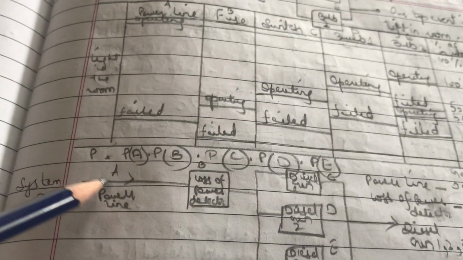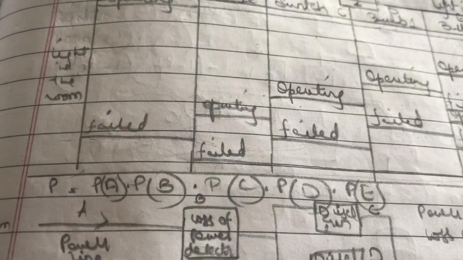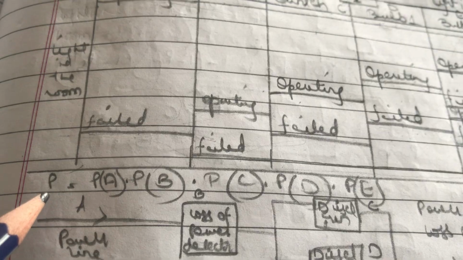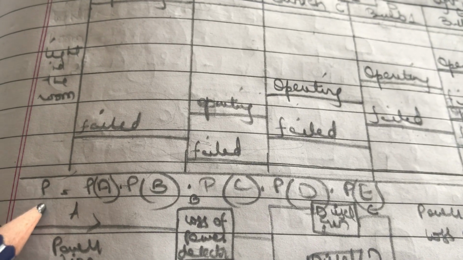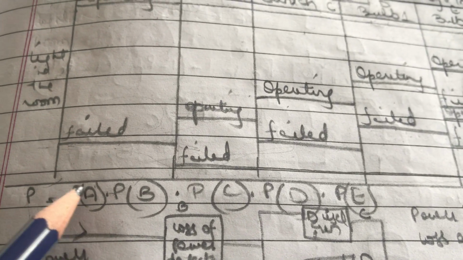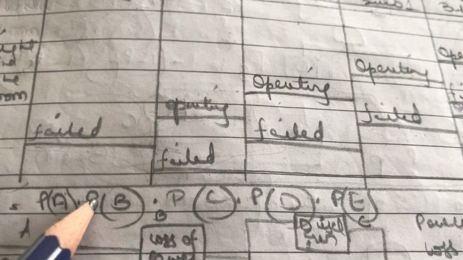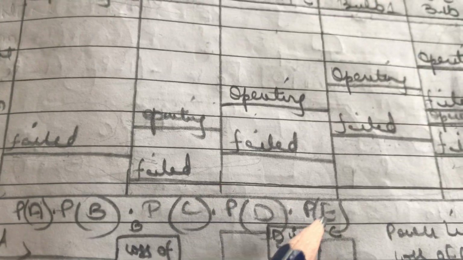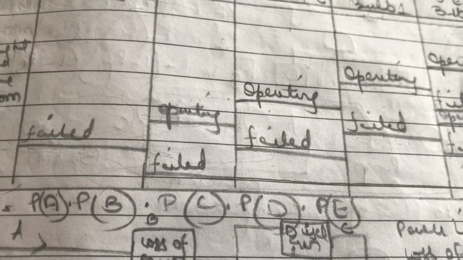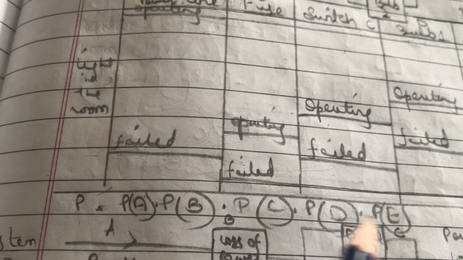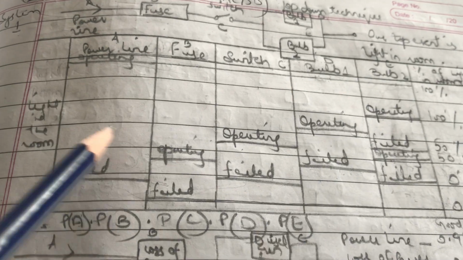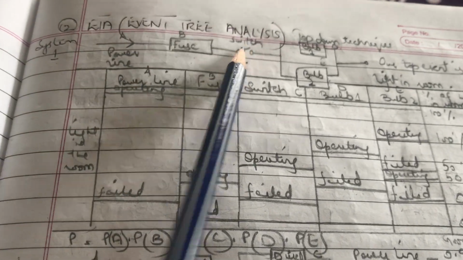Everything is now cleared, and now we are talking about its probability. What is the way of writing this probability? We can write it as probability equals probability of A times probability of B times probability of C times probability of D times probability of E. This can be written as the overall probability of the system of this event tree analysis.